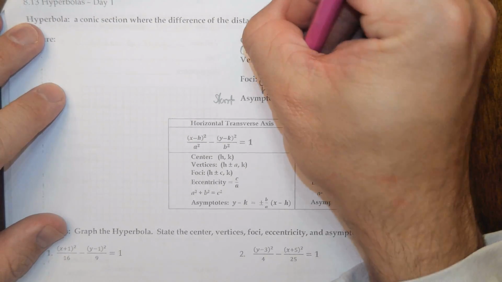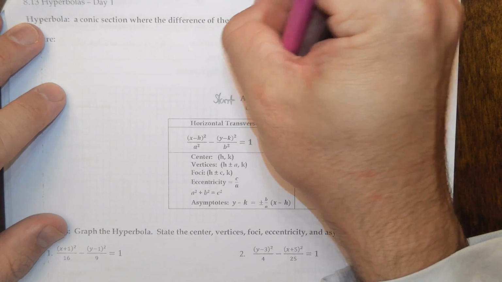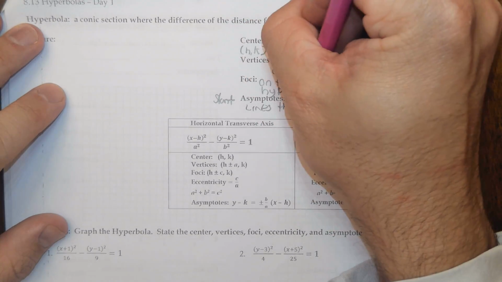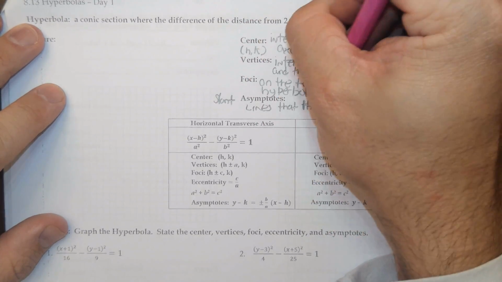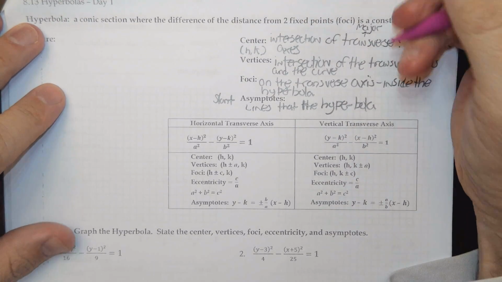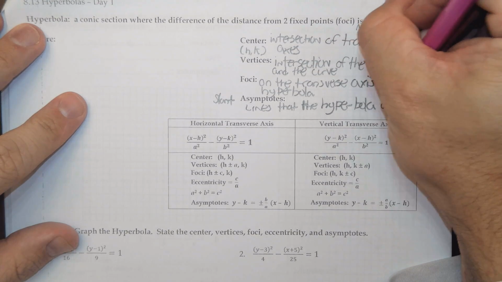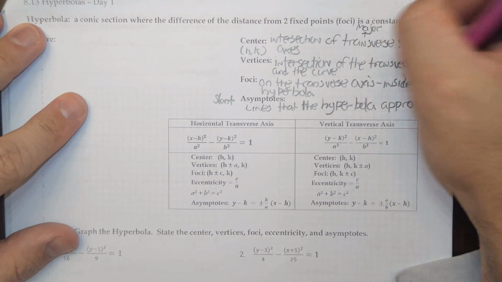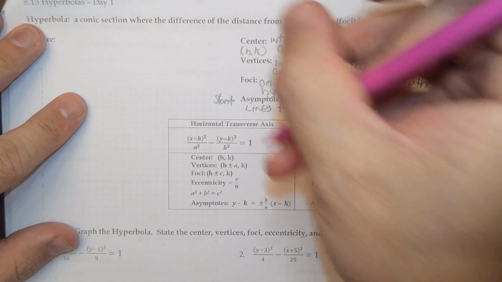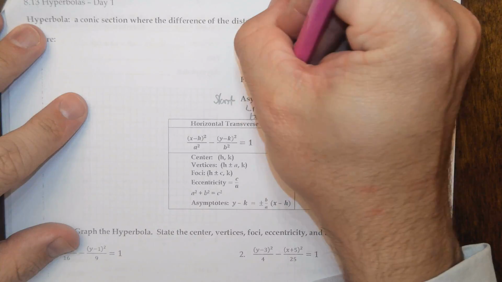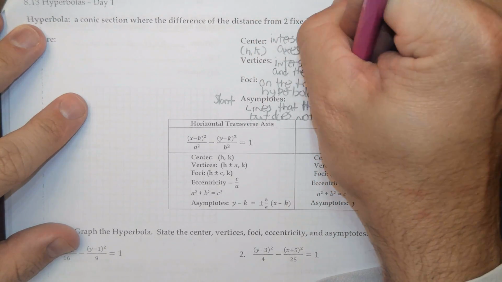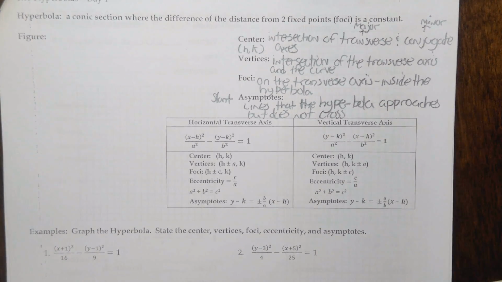The definition of an asymptote is a line, or in this case, lines, that the hyperbola approaches but does not cross.